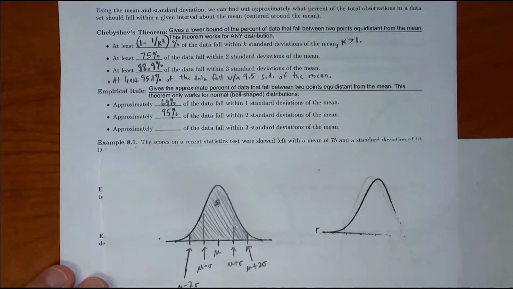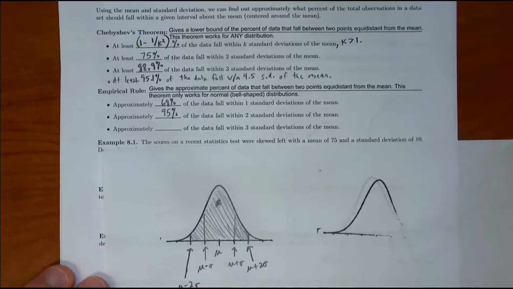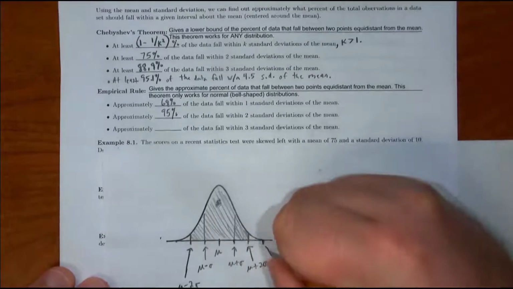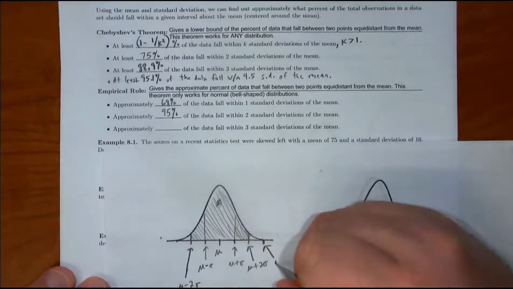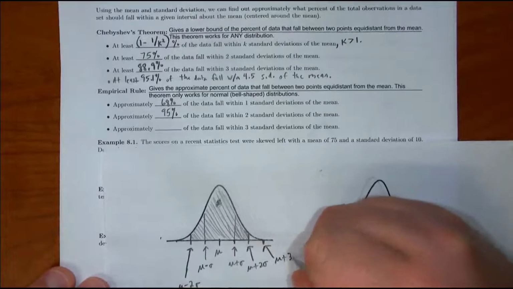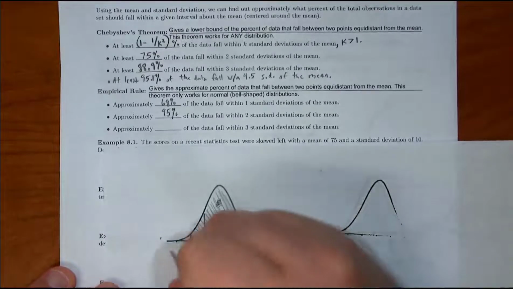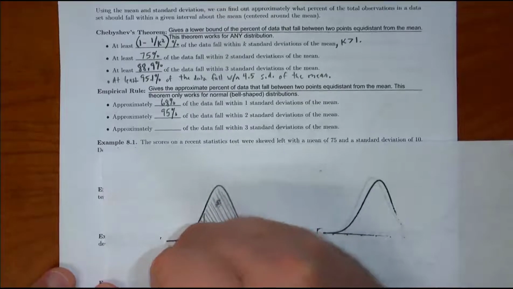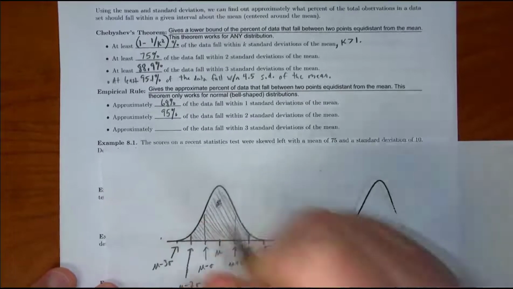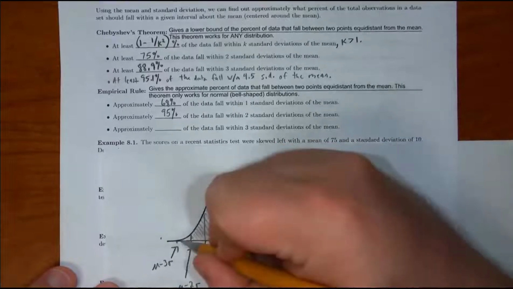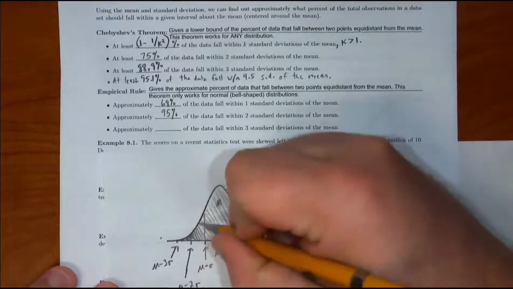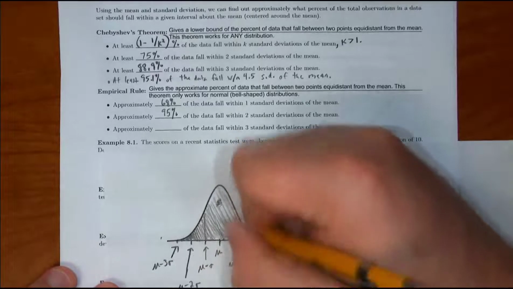And then the empirical rule says if you go 3 standard deviations out, that's mu plus 3 sigma, and 3 standard deviations to the left, mu minus 3 sigma. Now, you might say to yourself, you've shaded the entire thing. Well, not exactly.